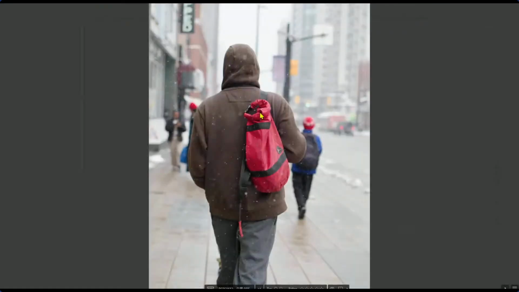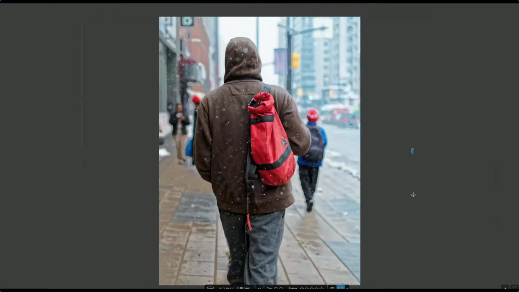Let's just do a full screen. All right, so that's the original image. The subject itself is okay, but the lighting in front of him is very, very flat for the most part. So what I tried to do is, I got a little bit of haloing. I'd have to go back and adjust the mask a little bit.